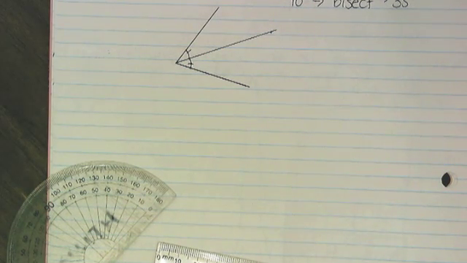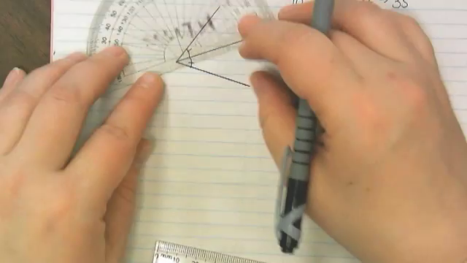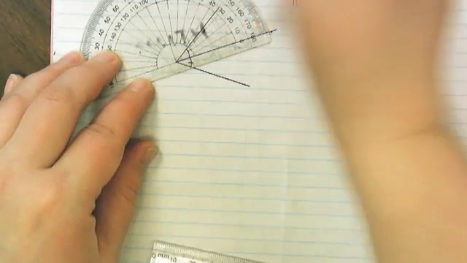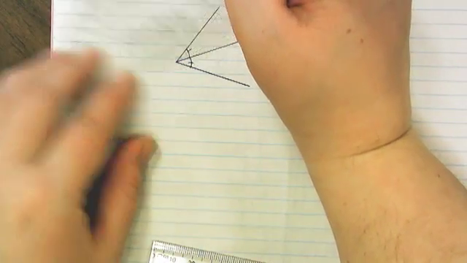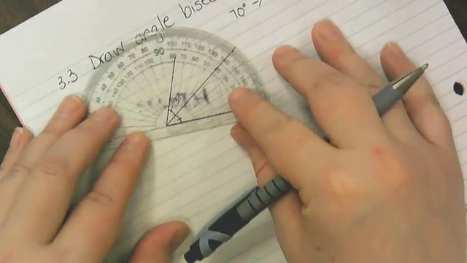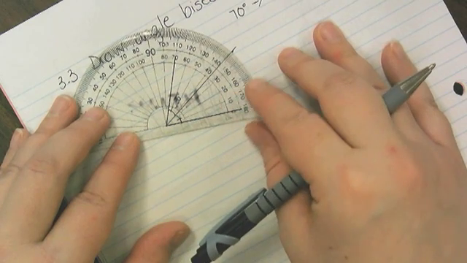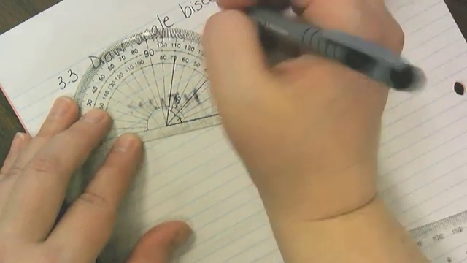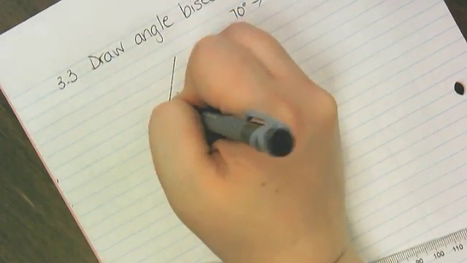Well, if we measure it, if I measure this angle, it is 35 degrees. If I measure this angle, this angle is 35 degrees.